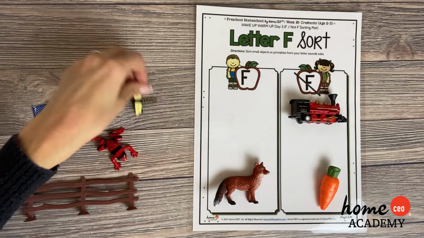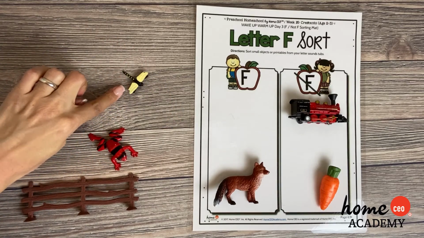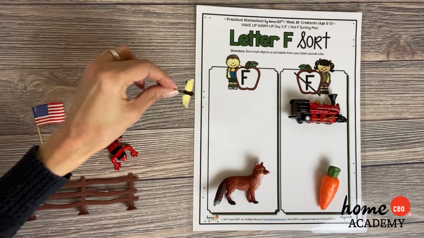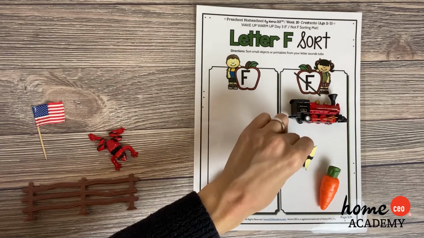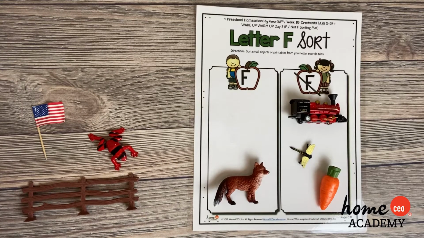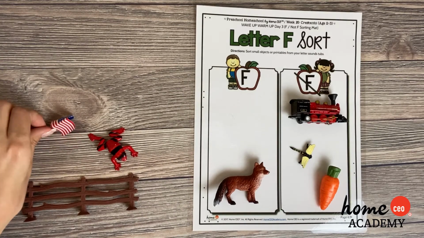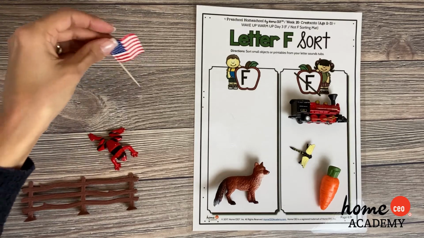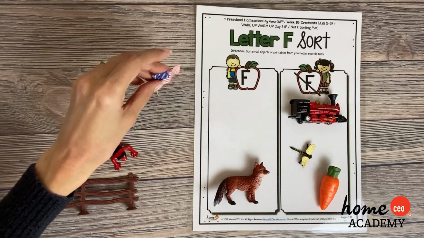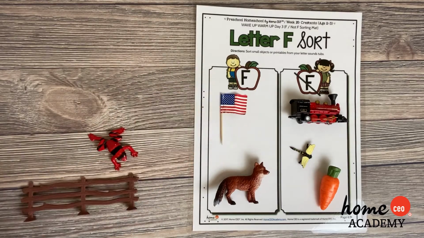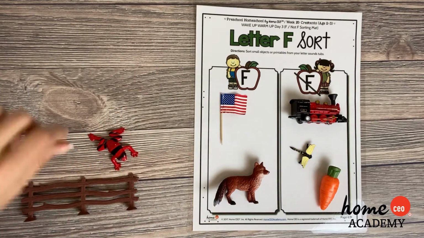What about this? What's this, Lexi? It's a dragonfly, but we're looking for the F in the beginning. So let's move the dragonfly over to the not F column. It flew there. Now, what about this flag? I think it's an F pile. Flag. We hear the F at the beginning of the word flag.